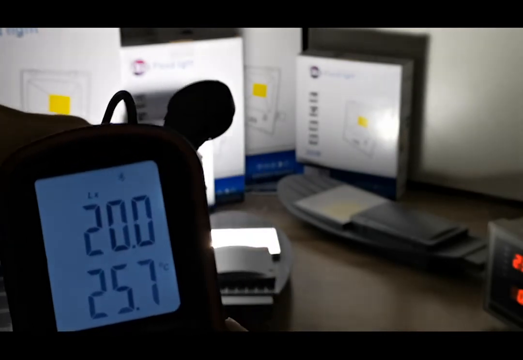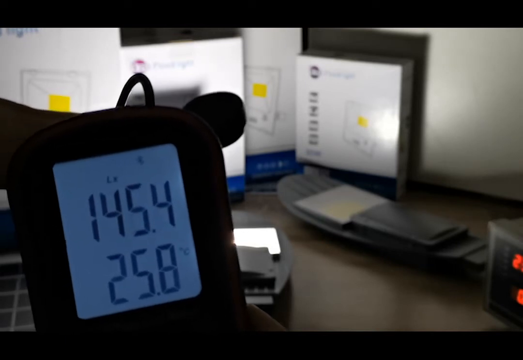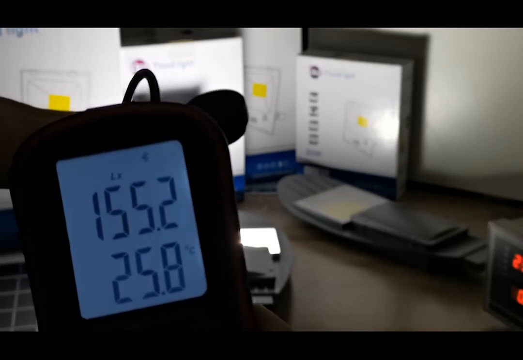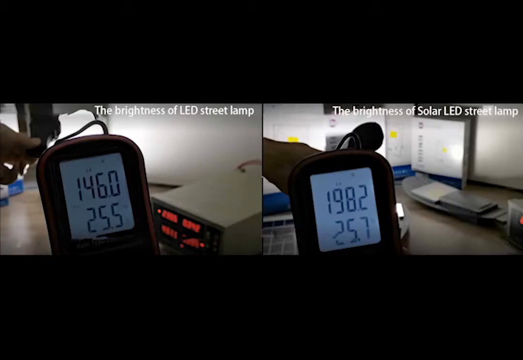The brightness of the solar street lamp is about 198 lux. From the above two comparisons, the brightness of the solar street lamp is much lower than that of the LED street lamp. Although the test equipment is relatively simple, we can also see the difference from the test result.